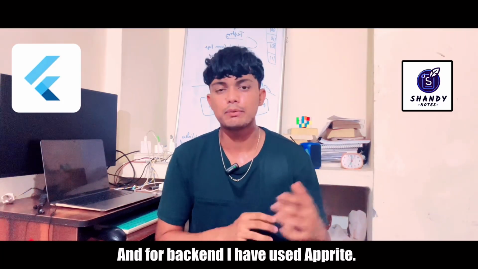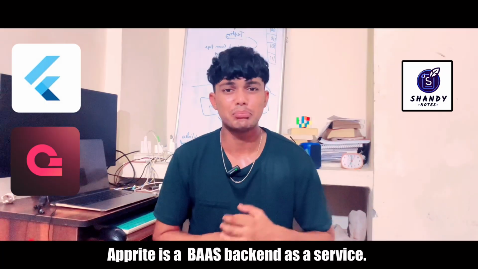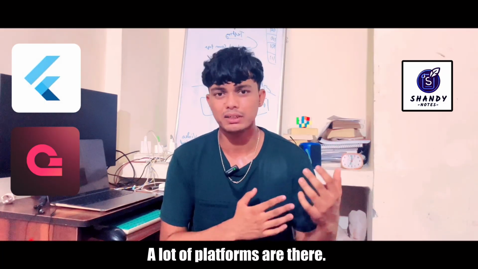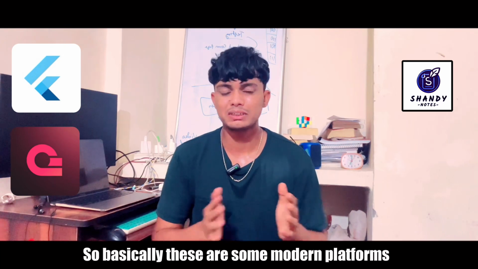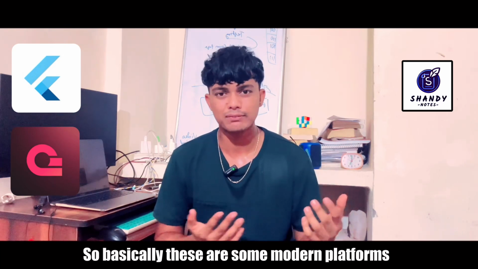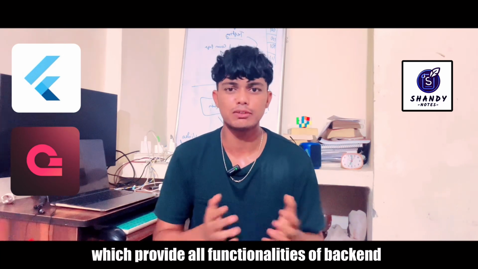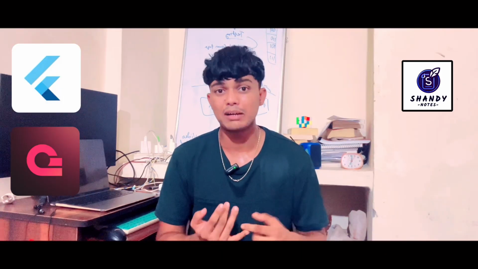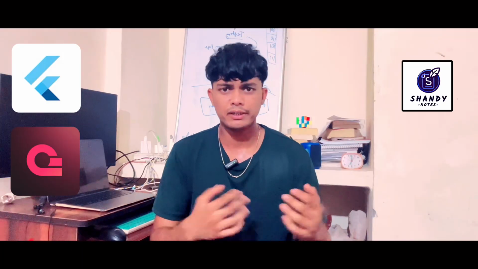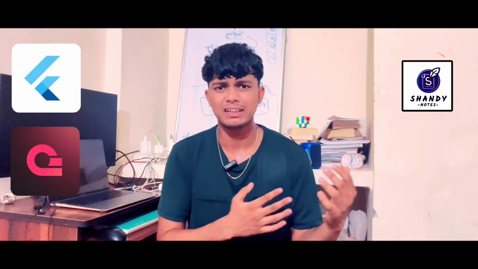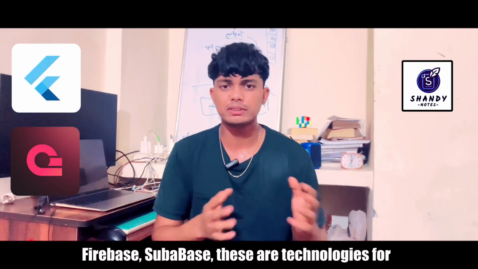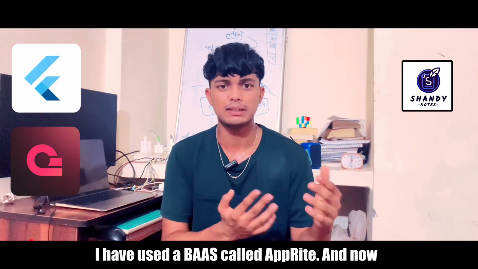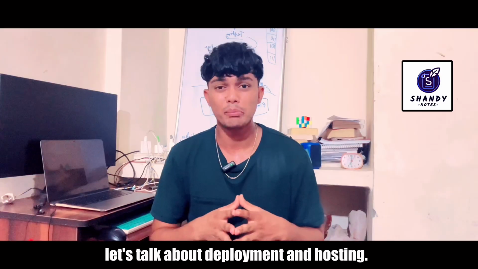And for backend, I have used Appwrite. Appwrite is a BaaS, backend as a service. There are a lot of BaaS platforms in the market. What BaaS means is that these are modern platforms which provide all the functionalities of a backend, like authentication, databases, storage, real-time messaging, etc. There are a lot of BaaS available in the market, like Firebase, Supabase. So these are the technologies: for front-end I have used Flutter, and for back-end I have used a BaaS called Appwrite. And now let's talk about deployment and hosting.